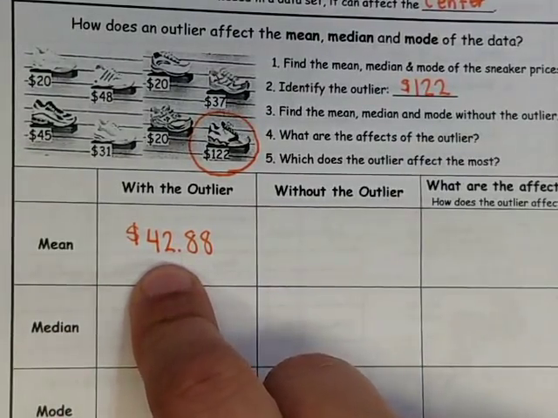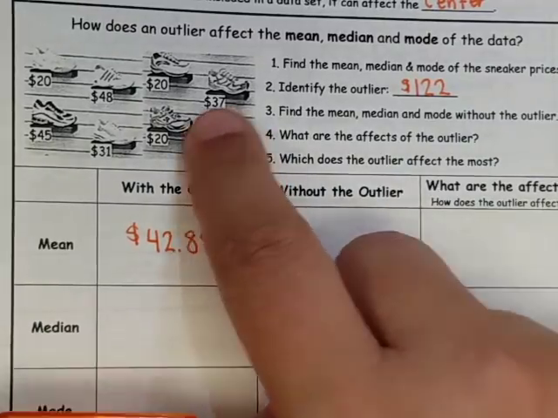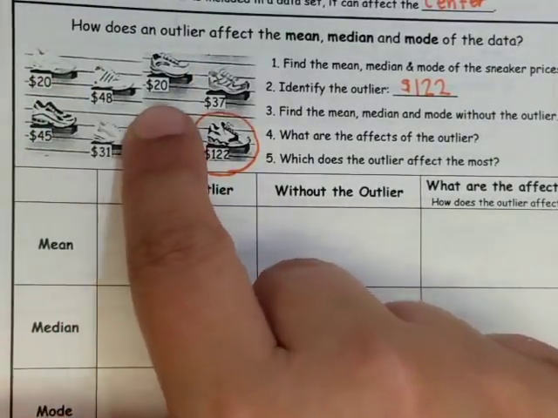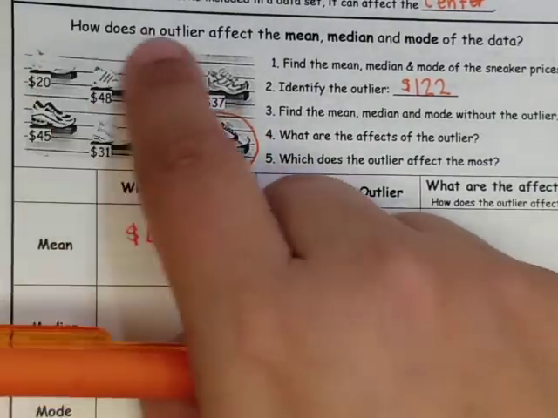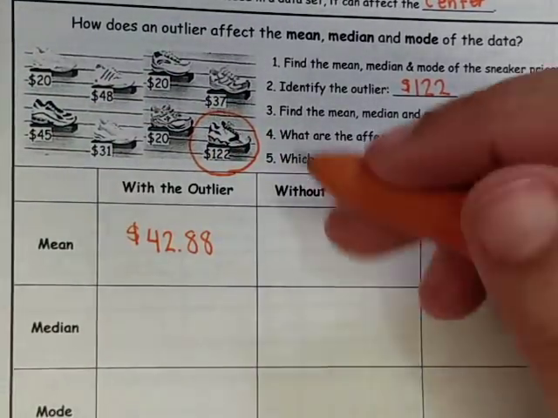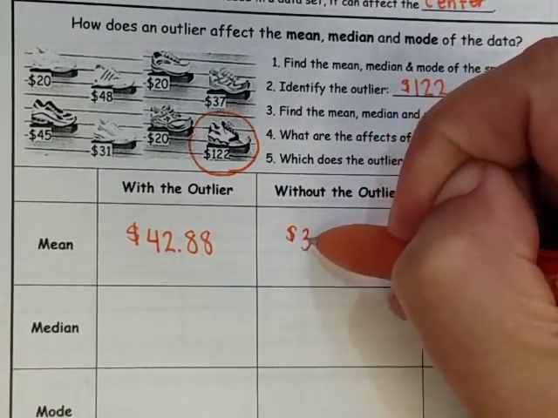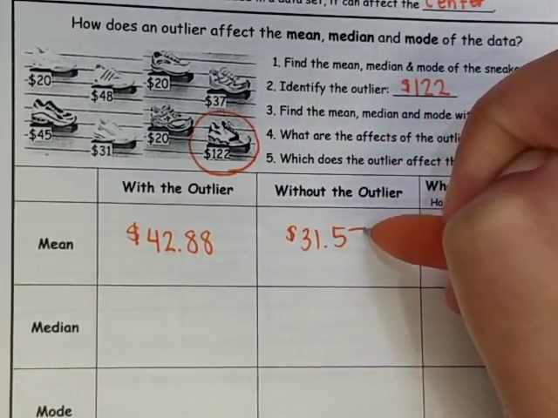Then what I did next is I took this out. In my calculator, I wrote the 7 numbers without the 122, and then I divided by 7 pairs of shoes, and I got $31.57.